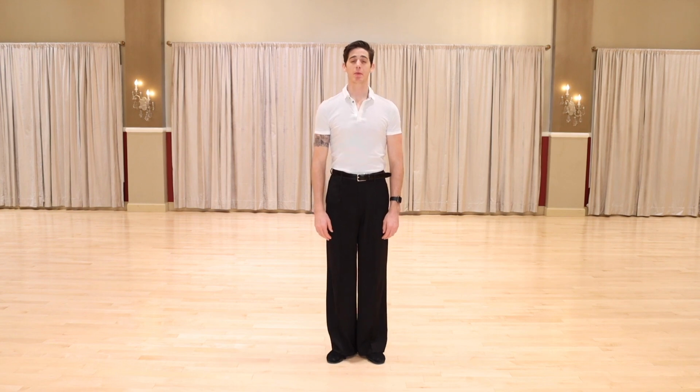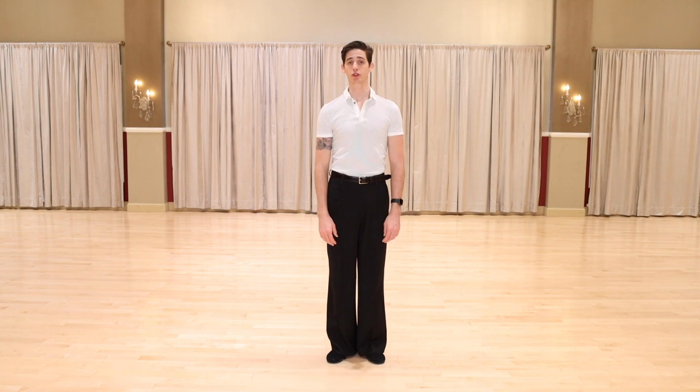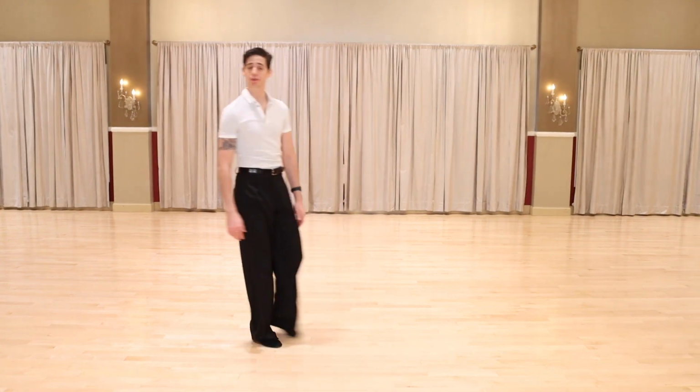Alrighty, let's talk about alignments in relation to figures. My favorite figures to use while I'm teaching alignments are the natural turn and the reverse turn in waltz. You can dance these figures in both American Smooth and International Ballroom. Let's start with our reverse turn.